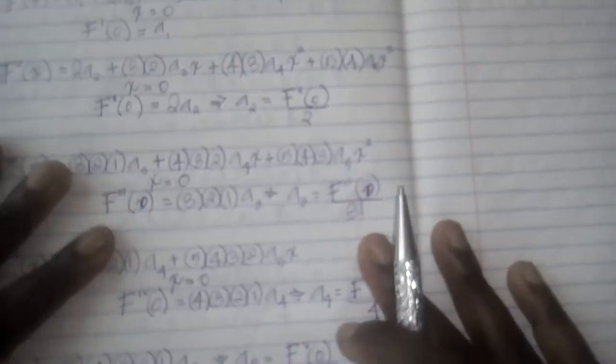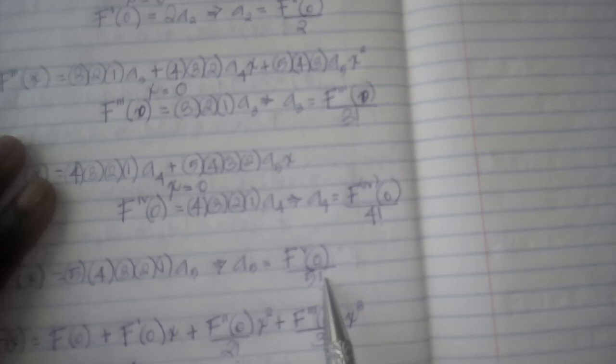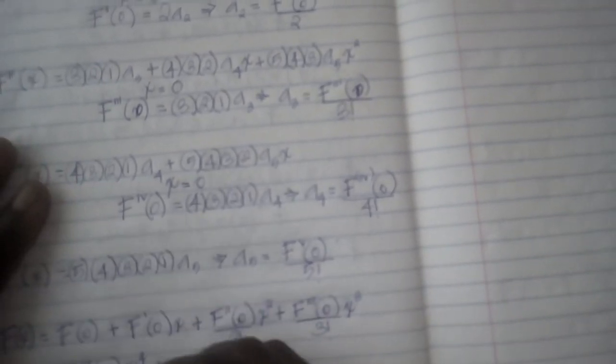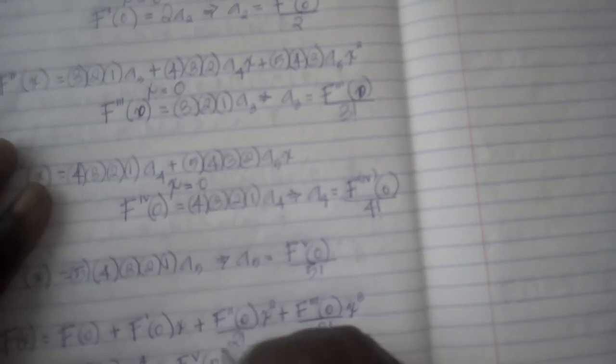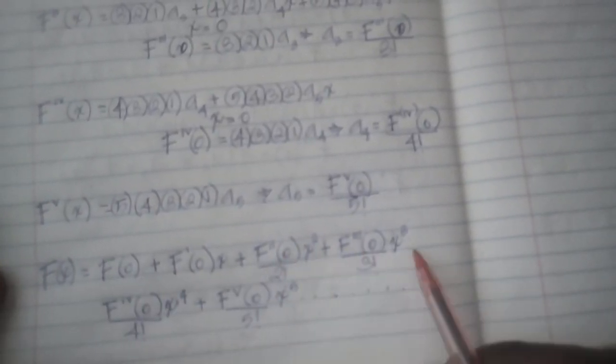Instead of writing a5, we'll write this, plus f of 0 over 5 factorial x power 5, and so on. And with that, good people, we have just derived the Maclaurin series.